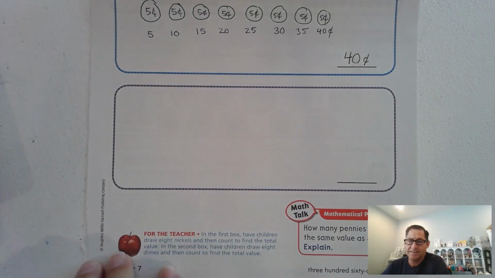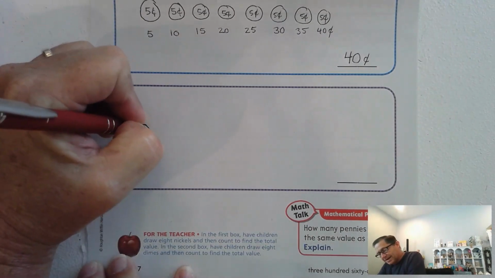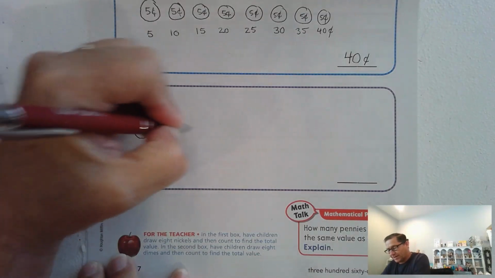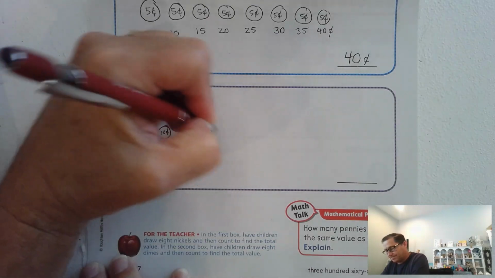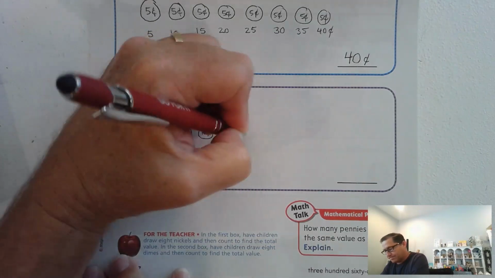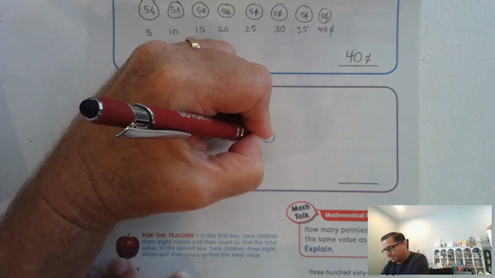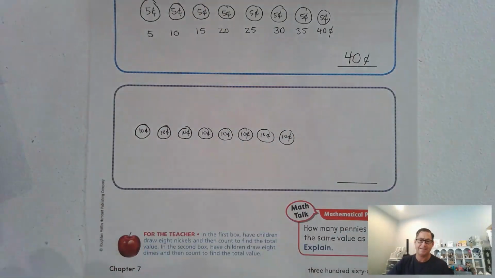Now in the second box, draw 8 dimes and then count to find the value of the 8 dimes. We know that a dime is worth 10 cents. Let's draw all 8 of the dimes. 2, 4, 6, 8 dimes.